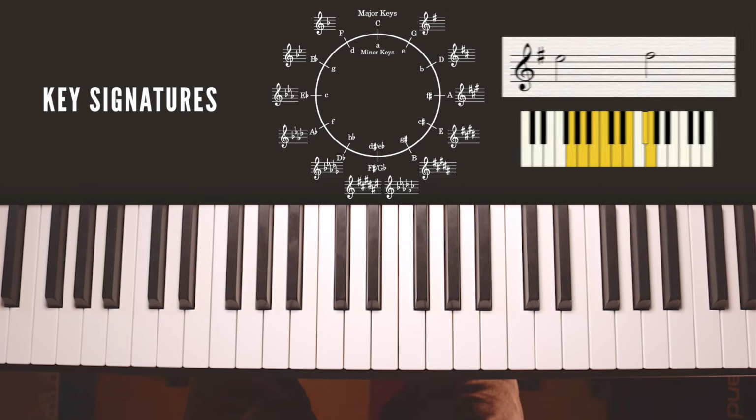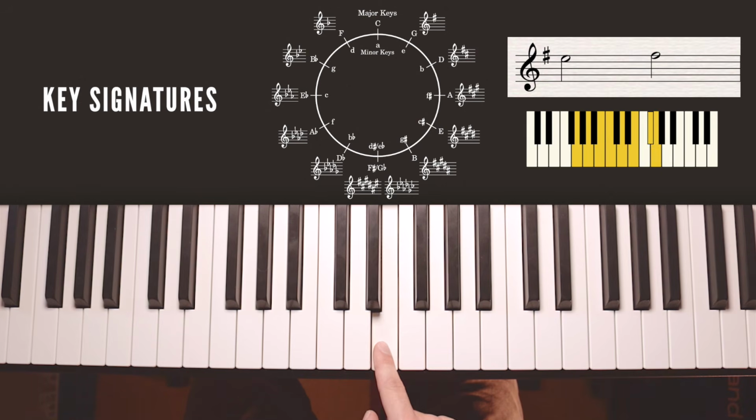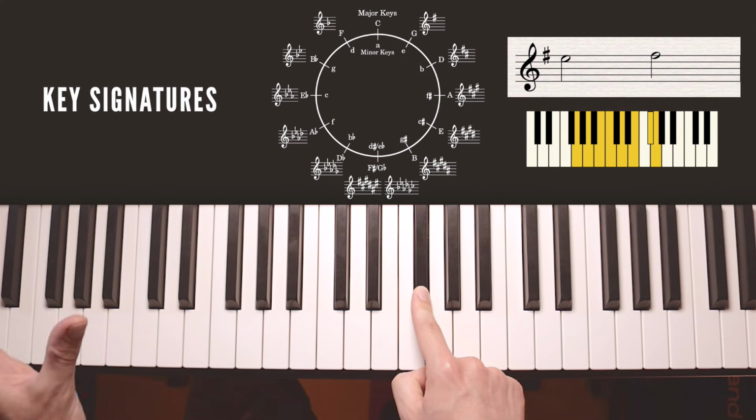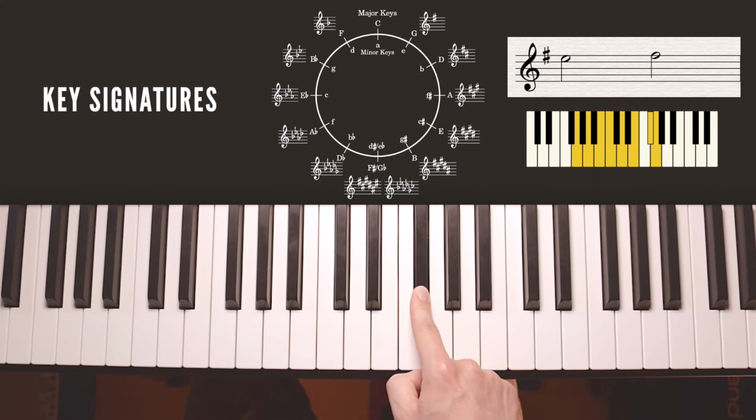So back in G major, if you're on the note E and the music tells you to go up a second to the next note in the scale, you're not going to go up to the F, you're going to go up to the F sharp, because that's the next note in the scale. The key signature tells you to change every F to F sharp.